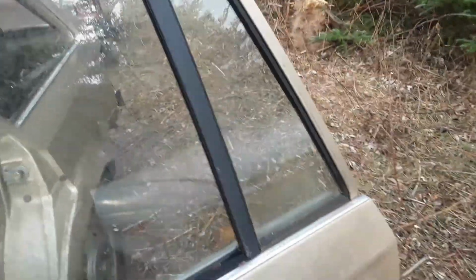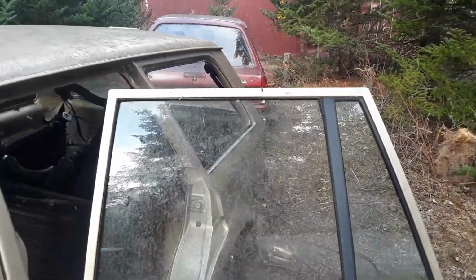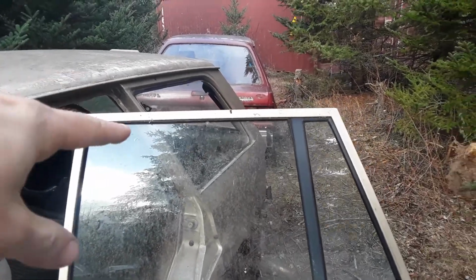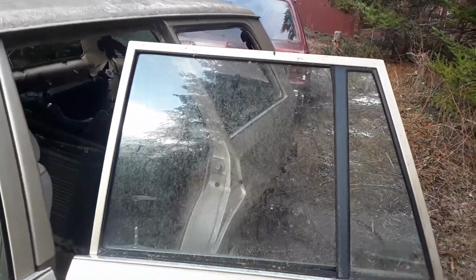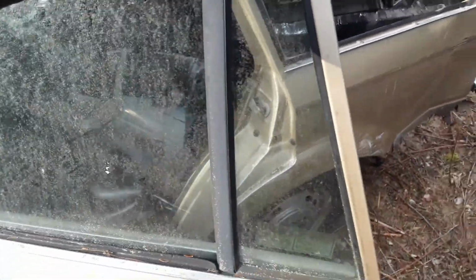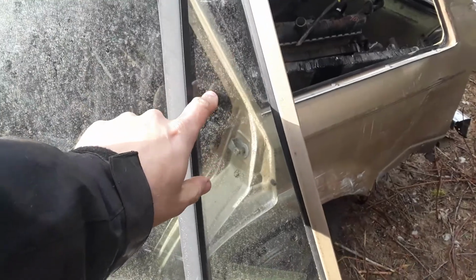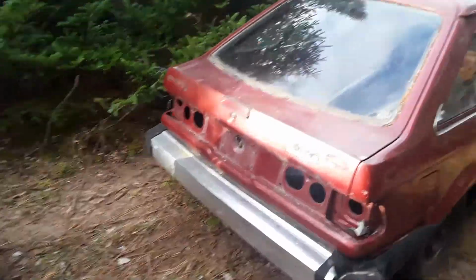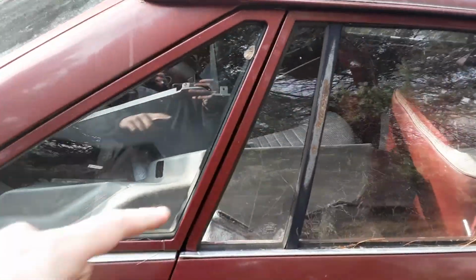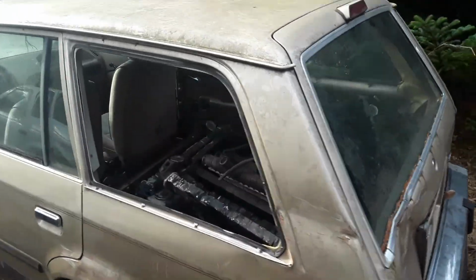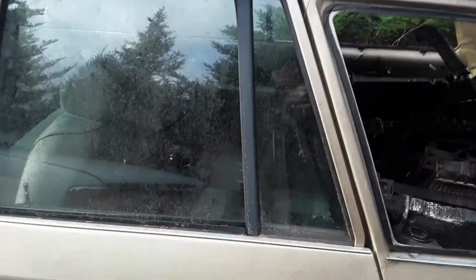Now, I can't tell you if the glasses are different or different yet interchangeable. You see this one has absolutely no slope on the top of the window frame. I don't know how much these windows vary. Being this height is taller, I expect this quarter glass to be different, but maybe all they changed was just the gasket. On this one, the gasket seems a little thinner on the top than it does on my Wagon, where it's a tad bit thicker.